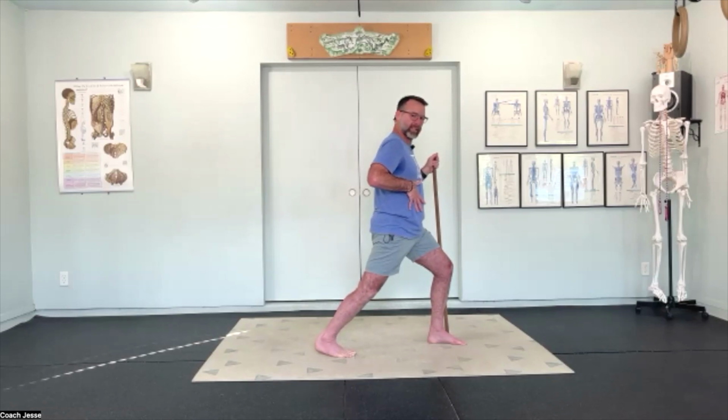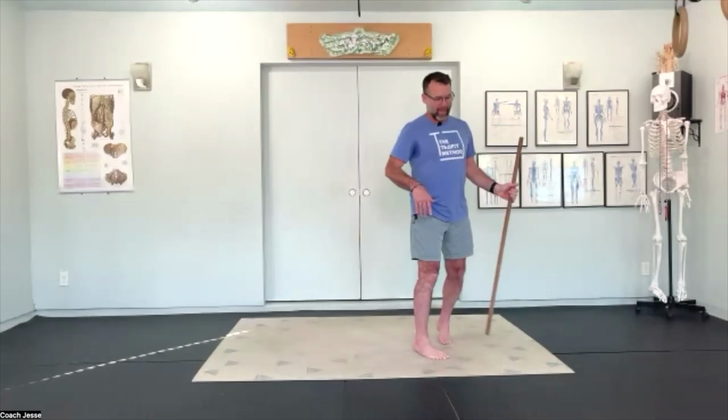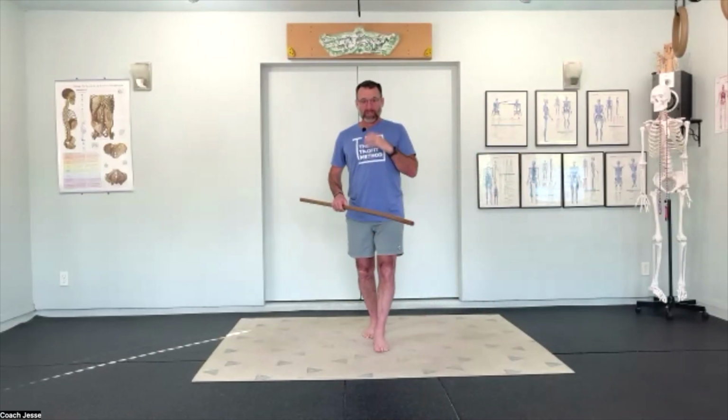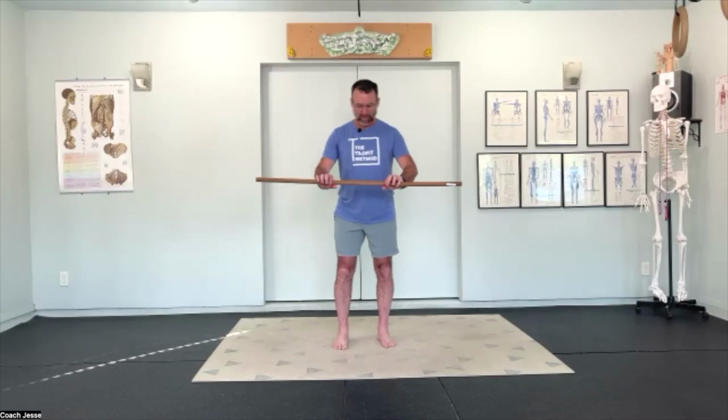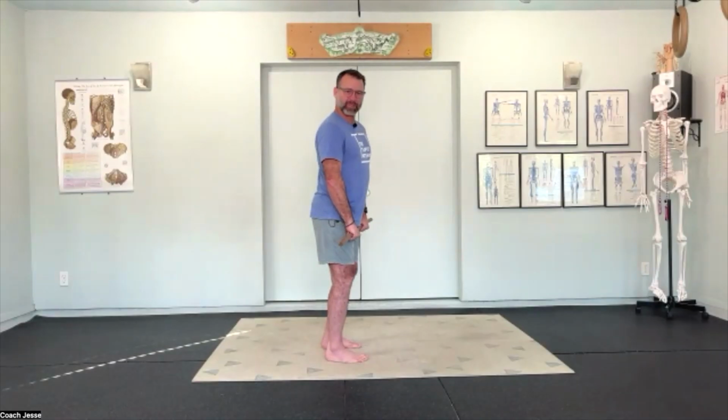And then once we get 5 to 10 reps, and come out of that, we're going to grab our staff and we're going to go back through our shoulder assessment. So getting a nice shoulder width grip on the staff. We'll stick with just 5 reps of everything as a finishing.